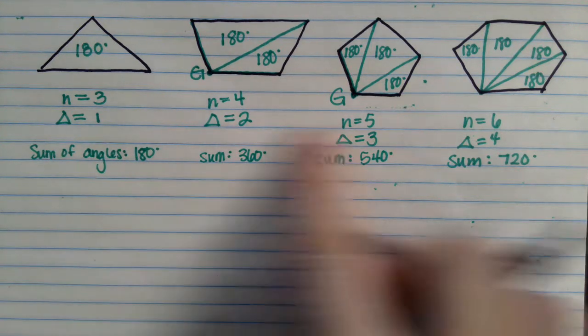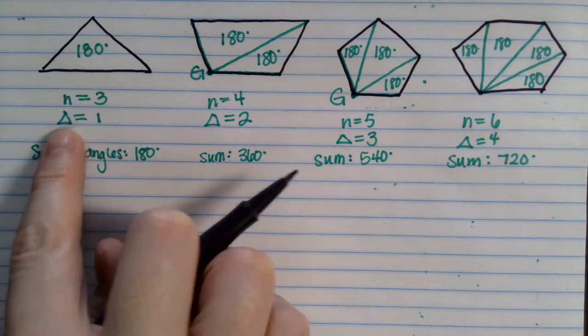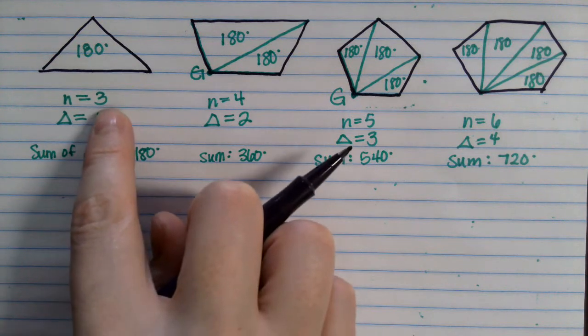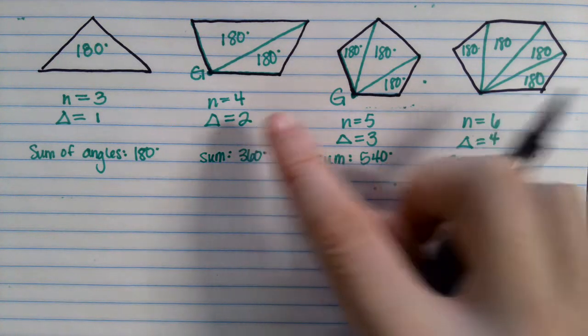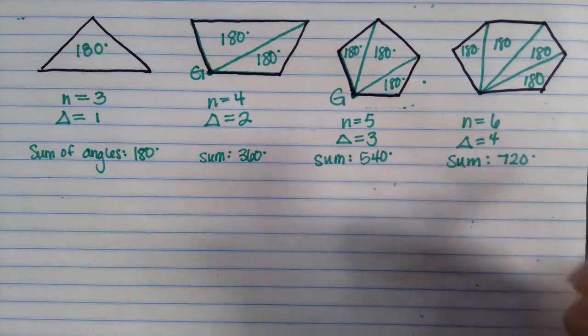So to summarize all of this, you can notice that we have 2 fewer triangles than the number of sides we have. So 3 sides, I have 1 triangle. 4 sides, I have 2 triangles. 5 sides, I have 3 triangles.